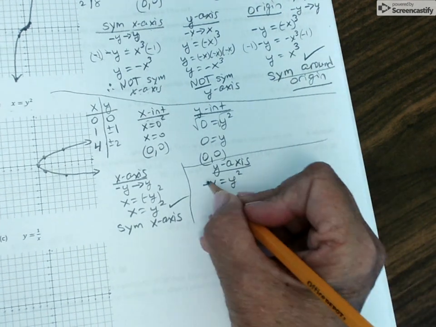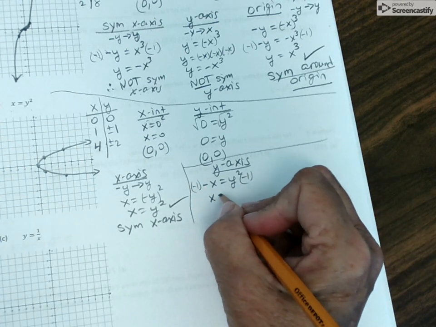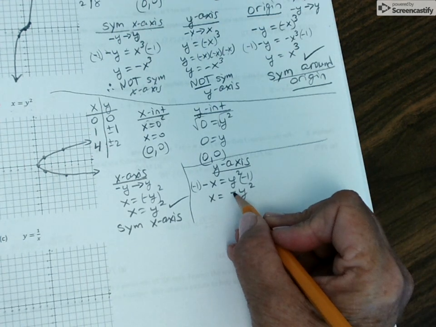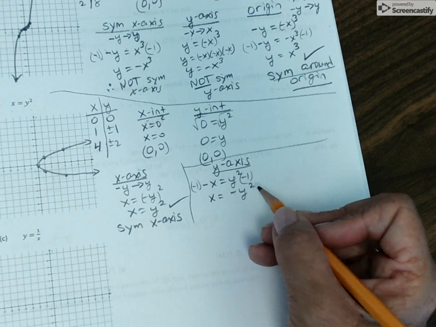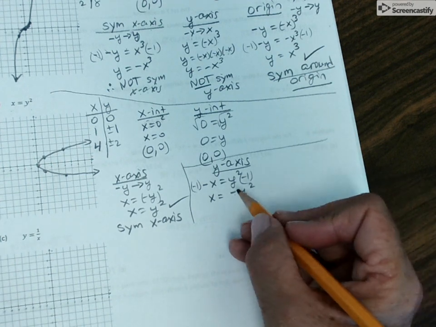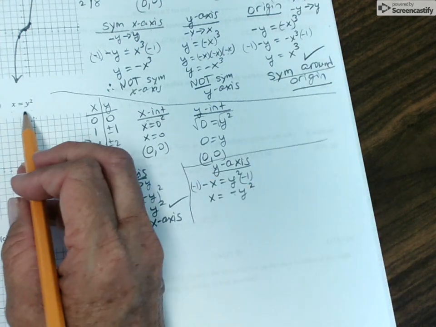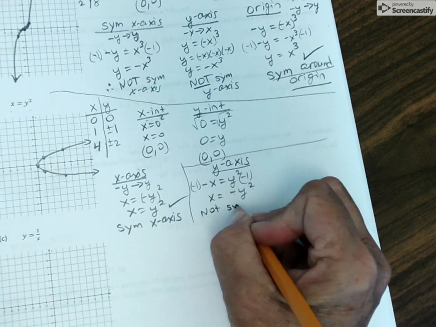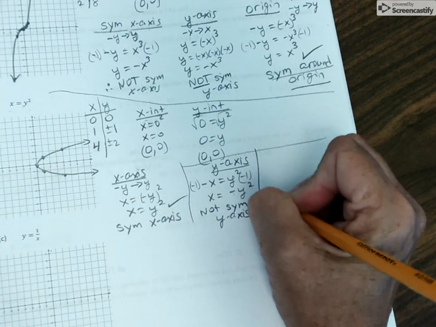So the first thing I need to do is multiply both sides by negative 1. I get x equals a negative y squared. Now notice that negative is not getting squared. Okay, we've got to be very, very careful with these negative signs. So negative y squared is not the same as y squared. So not symmetrical around the y-axis.